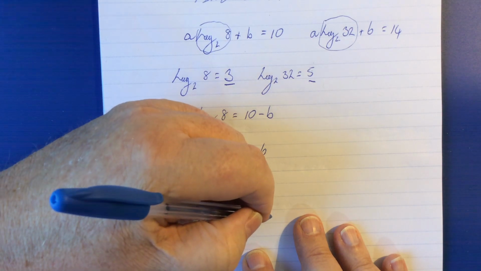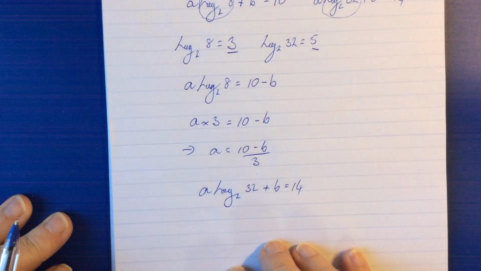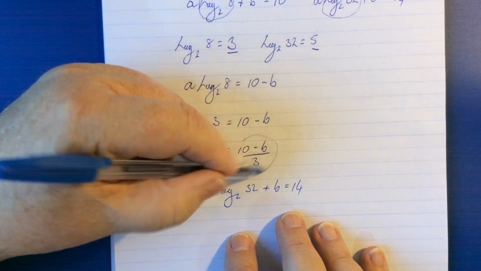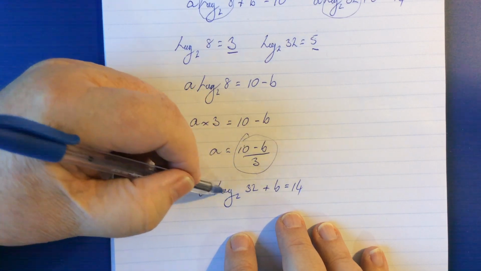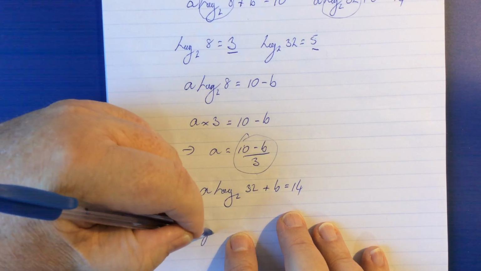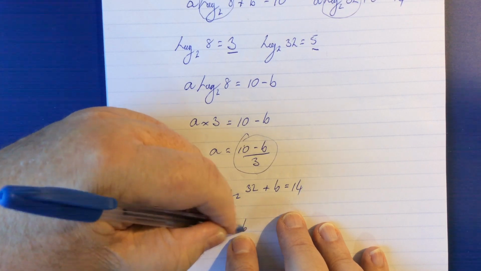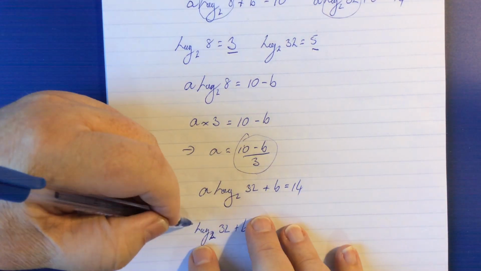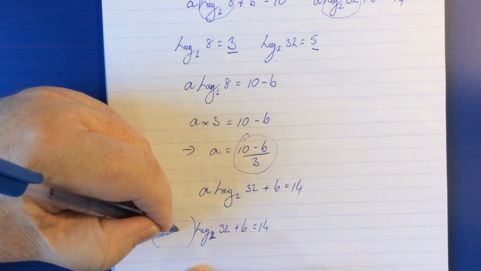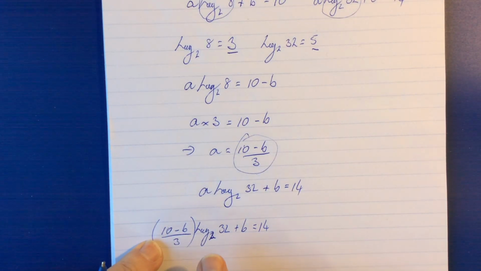Log 2 of 32 plus b equals 14, and I'm going to multiply that by (10 minus b) over 3, so that stands in for a.